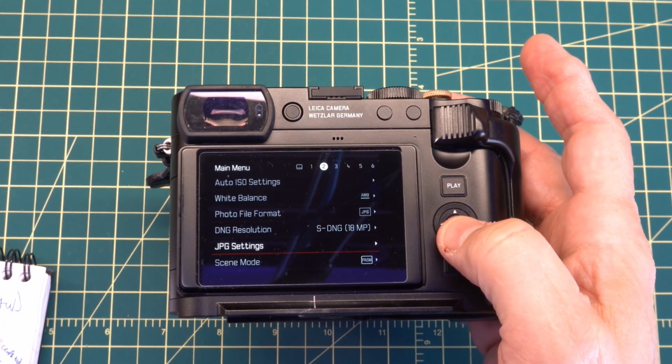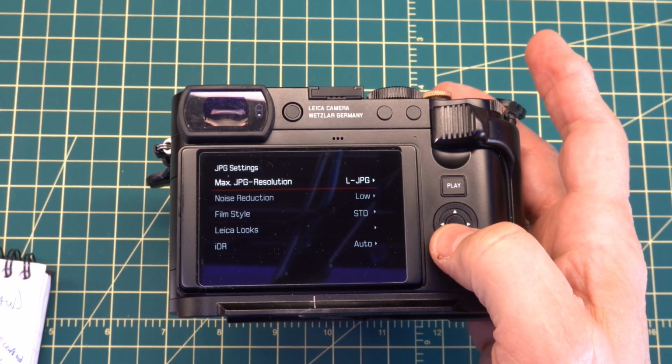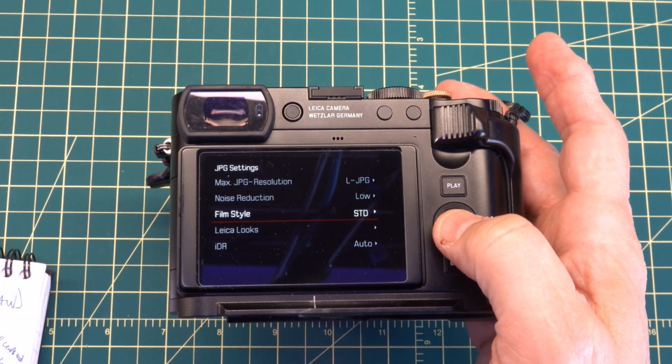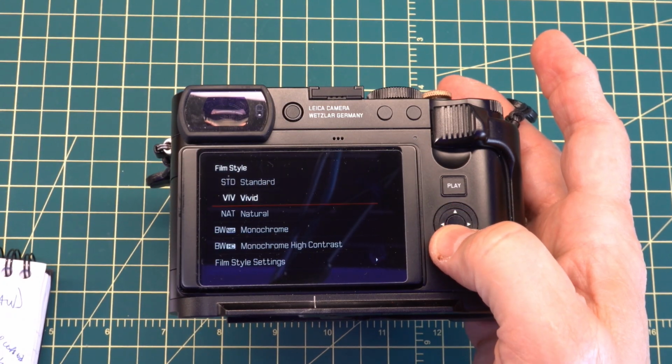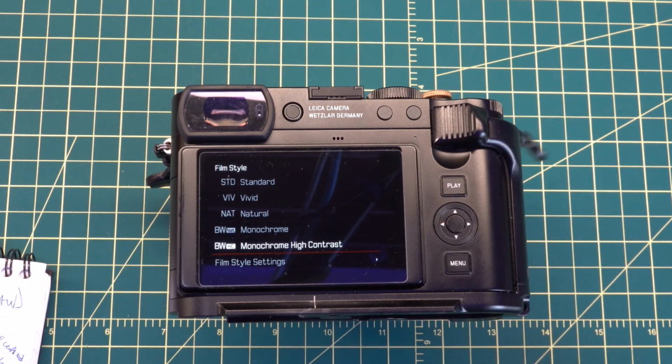Once you go to page number 2 and you're in the JPEG settings, you'll see that there's a choice down here that says Film Style. And you have a number of choices there. You have standard, vivid, natural, black and white monochrome, black and white high contrast. And those are the 5 basic film styles that are included in your camera.